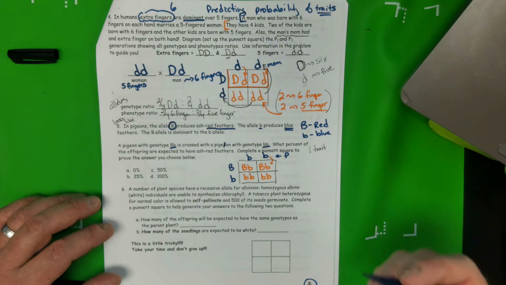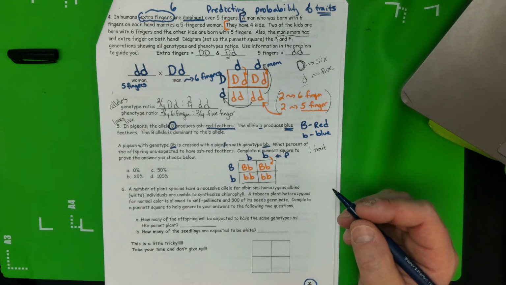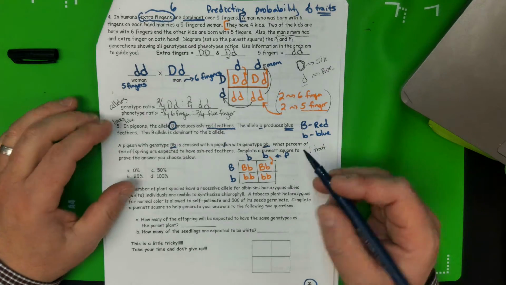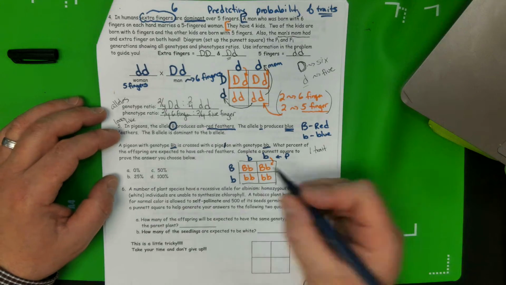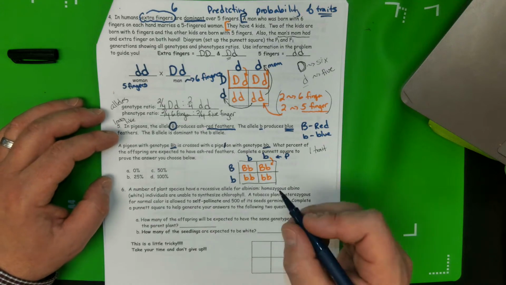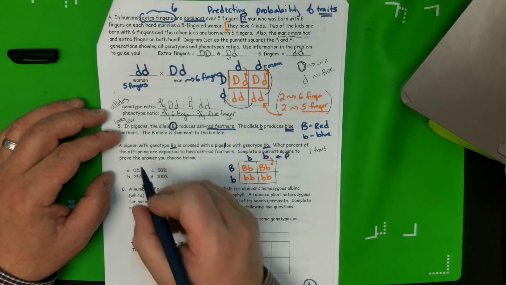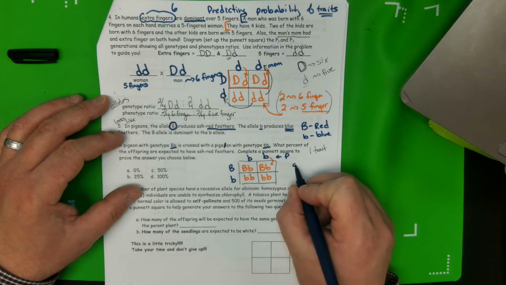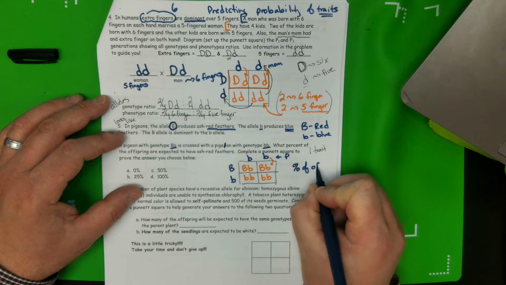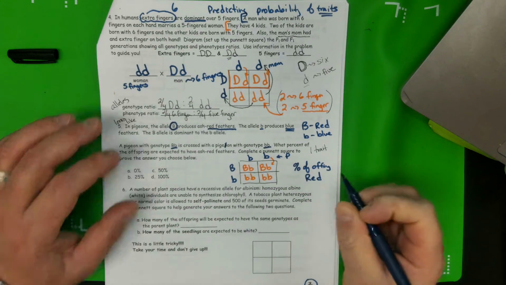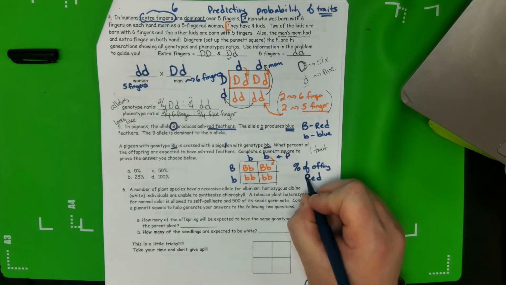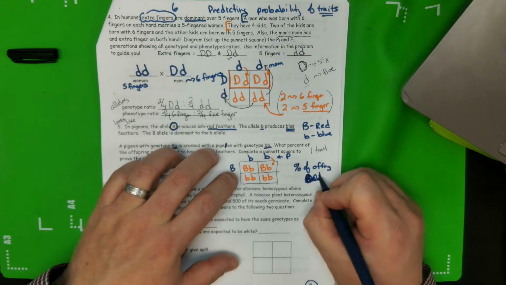And we have actually a very similar pattern to number 4 above. That's a coincidence, right? That it's the same pattern, just different letters. But the question here is complete a Punnett square and then prove that you can figure out what percent of the offspring are red. Hello.